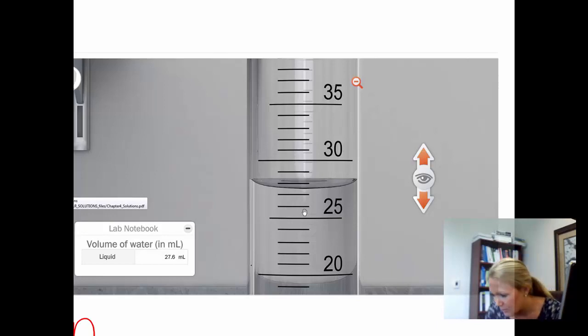So I'm going to go up here and I see 26, 27, and then in between 27 and 28 is where my meniscus falls. It would be wrong if you put 25 point something or 26 point something or 28 point something or 29, because it is for sure that this mark falls between the 27 and the 28.